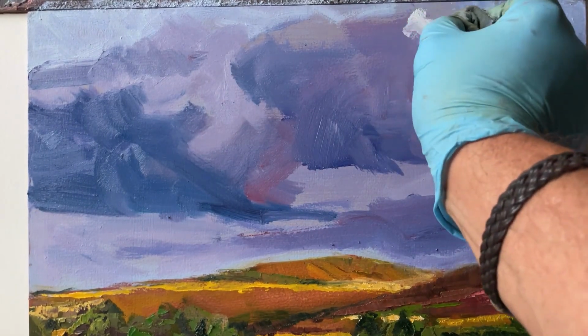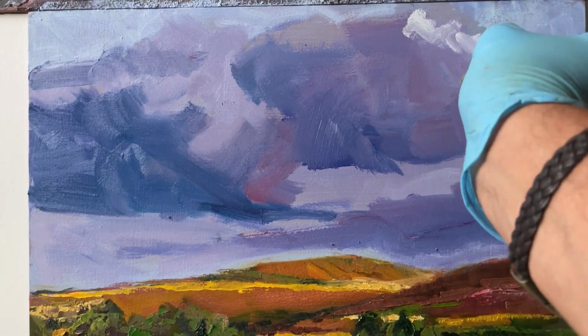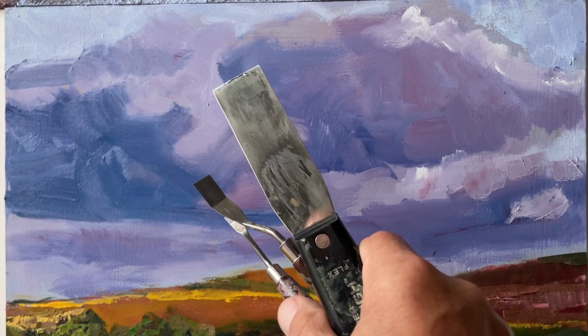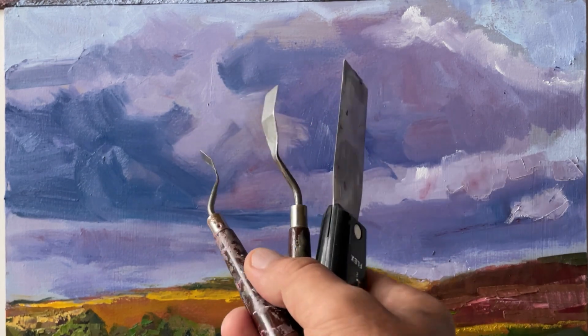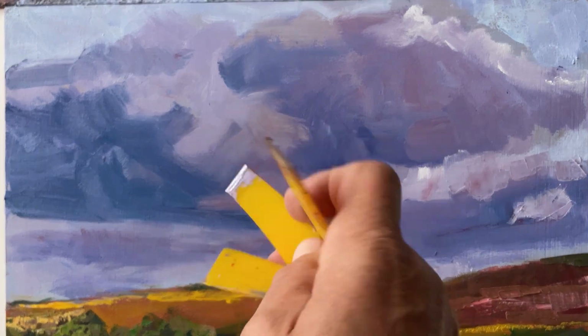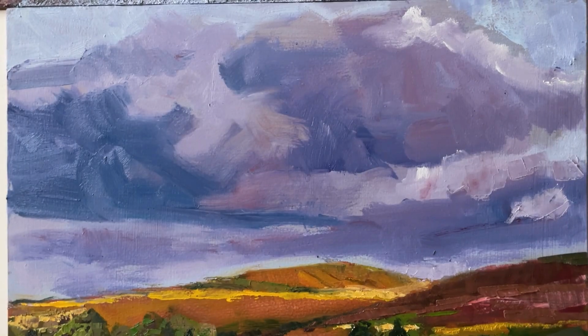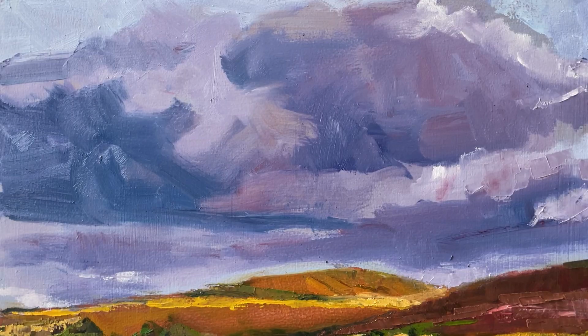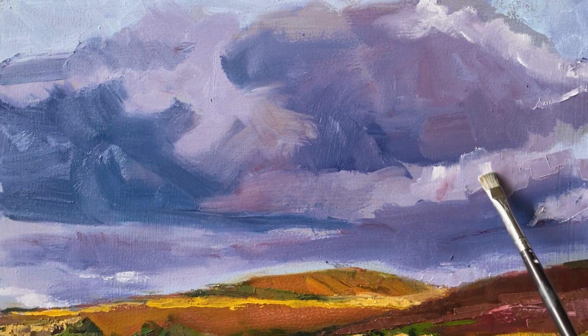I'm wearing gloves because sometimes I forget and your hands are going to be dirty. And these are my usual suspects, which I will be using for the sky. To make the paint a little bit thicker, I'm using a medium called wax.